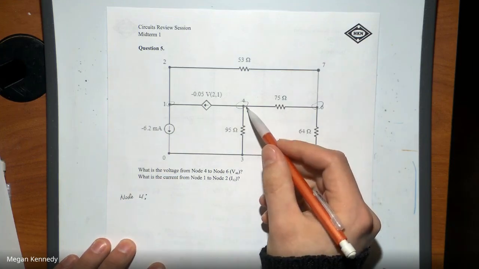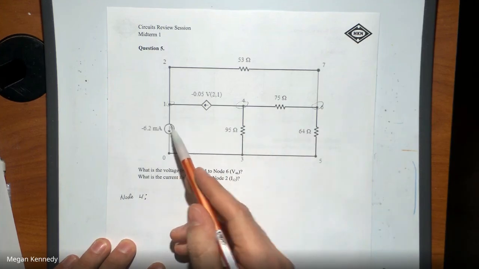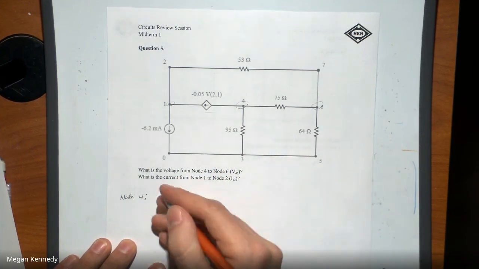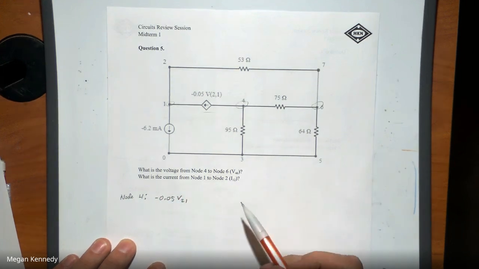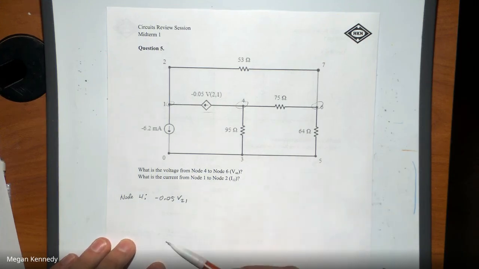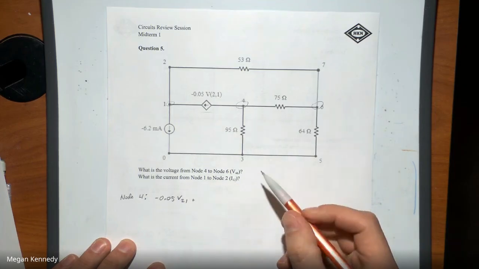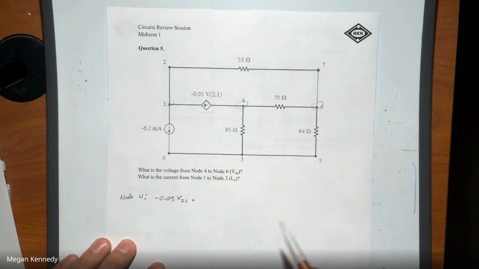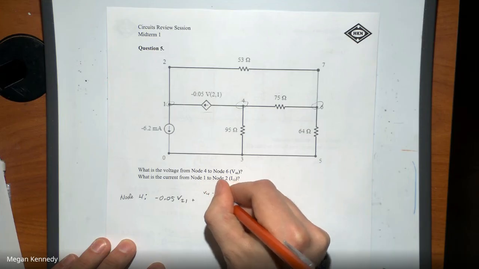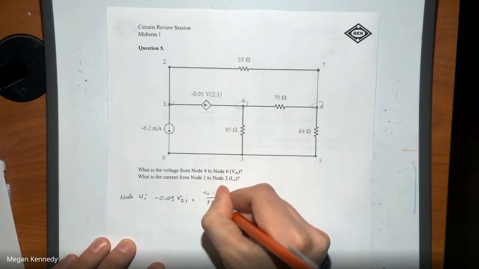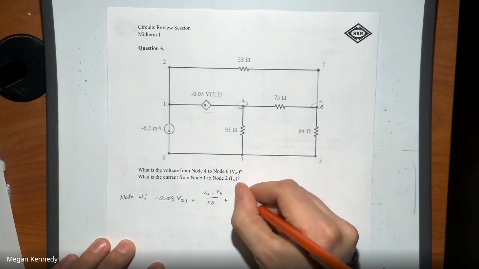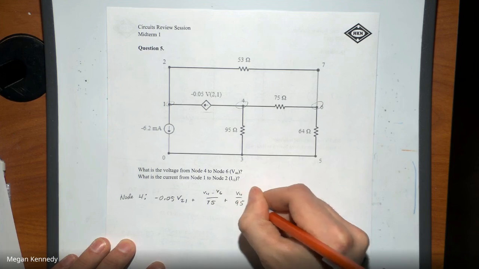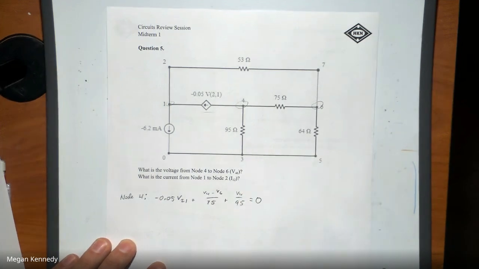And I'm just going to be looking at the current outflows at each branch right here. So the first one would be negative 0.05 V21. I'm not going to worry about what V21 is right now, but if you're looking ahead, you'll notice that it'll simplify to something very nice. I'll add that with the current flow going down from 4 to 6. So that'll be V4 minus V6 over 75 ohms. And I'll add that to the current flow going down here, so that'll just be V4 over 95. And all of that from KCL will equal 0.